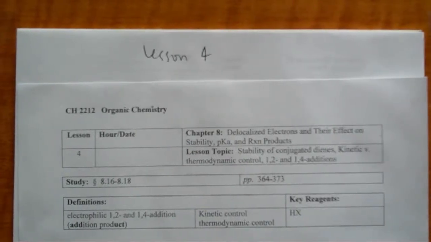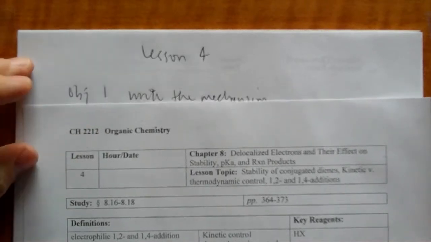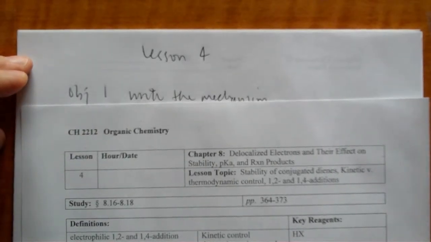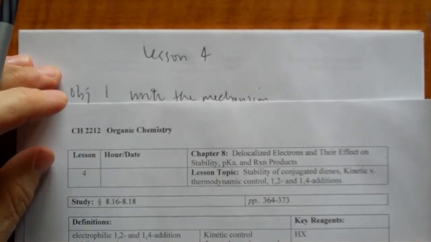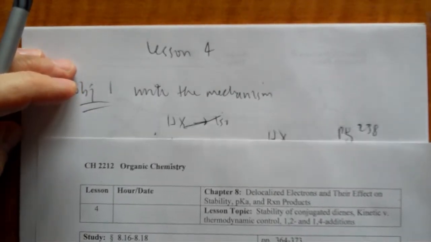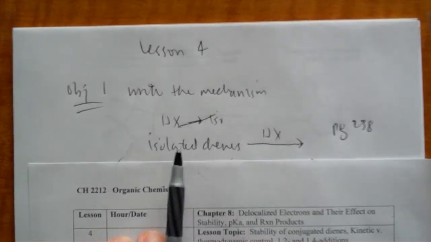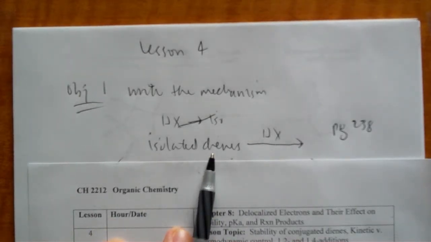Alright, so we're doing lesson 4 here. Lesson 4 only has 2 objectives in it, and they're pretty important. Sort of short, but pretty important. First of all is write the mechanism of an isolated diene, of the electrophilic addition to an isolated diene.